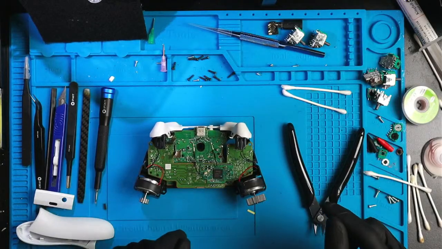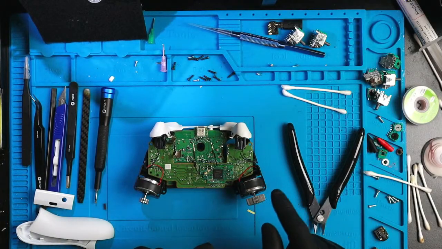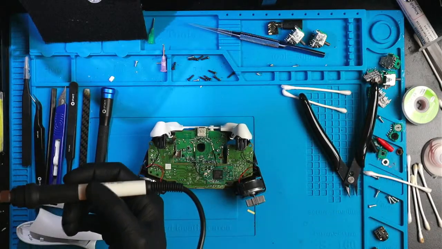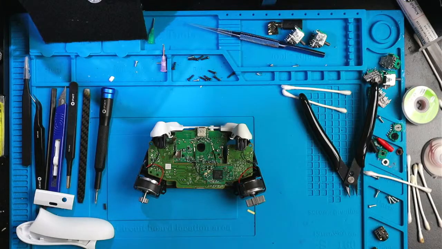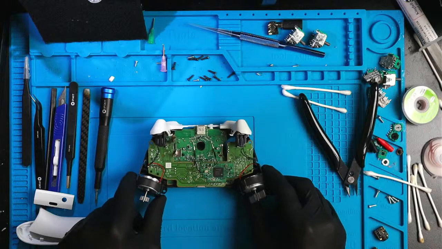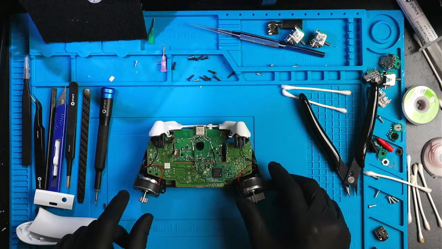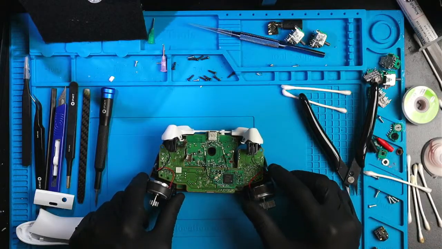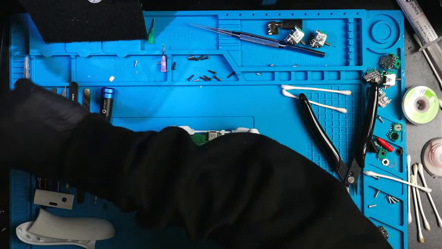So once you've soldered this in, all we have to do is quickly run a test on hardware monitor. And possibly, I say possibly, we're definitely going to have to recalibrate them in the Xbox accessories app. So it's grey, black, red, black. Okay, so I need black first from the bottom.